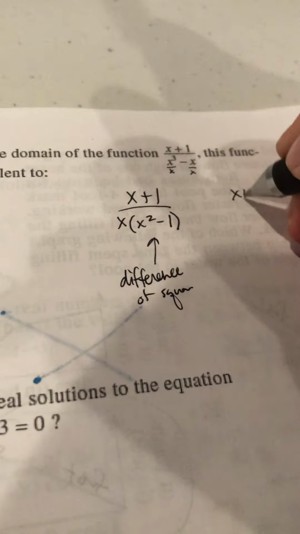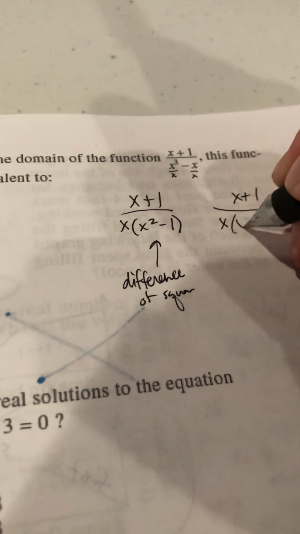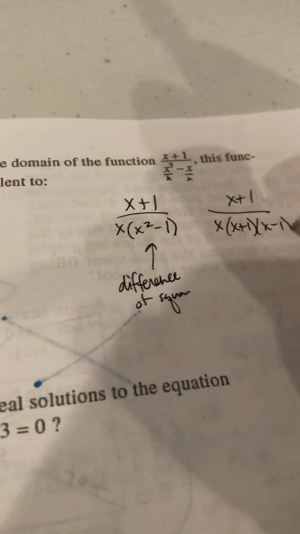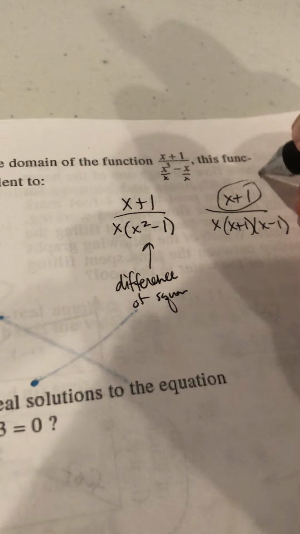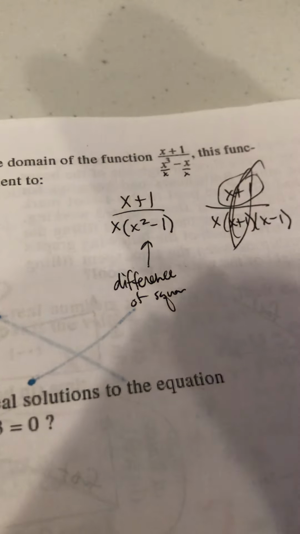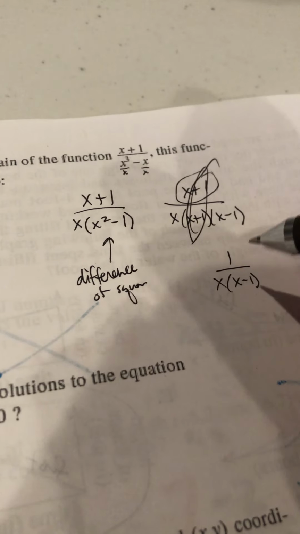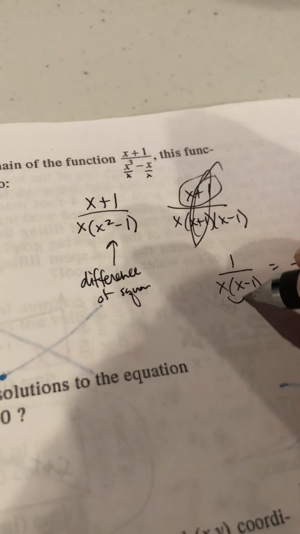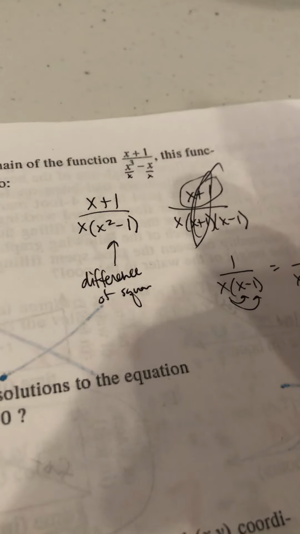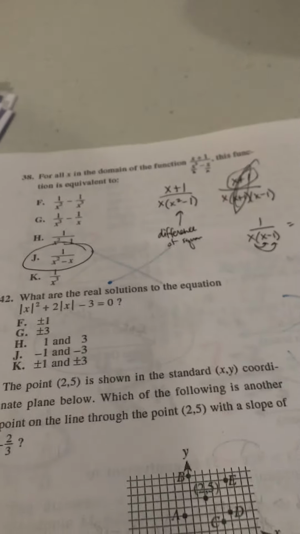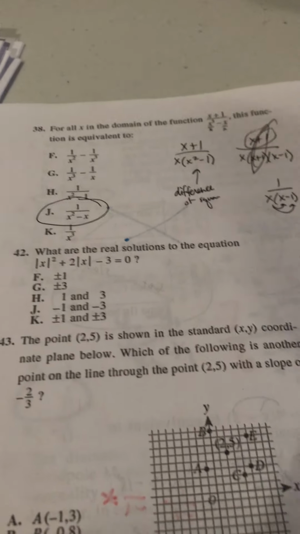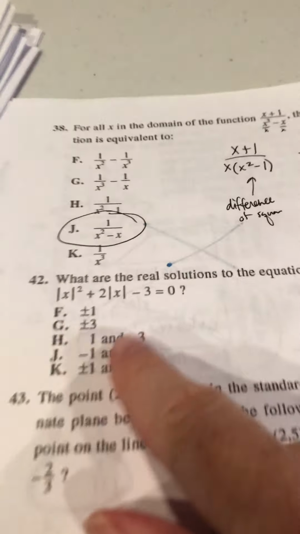Oh man, so that's x plus 1 times x minus 1, which of course would cancel these 2 out because they're the same. And so we would have 1 over x times x minus 1, and then they have you distribute that back in. So that's why it's x squared minus x, and that's why the answer is J. That one's gross. It's okay if you didn't get that one right. The next one though, look at that.